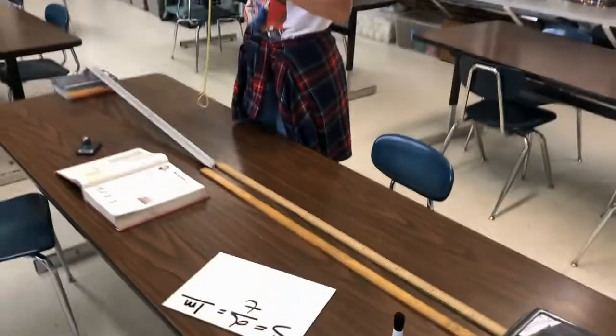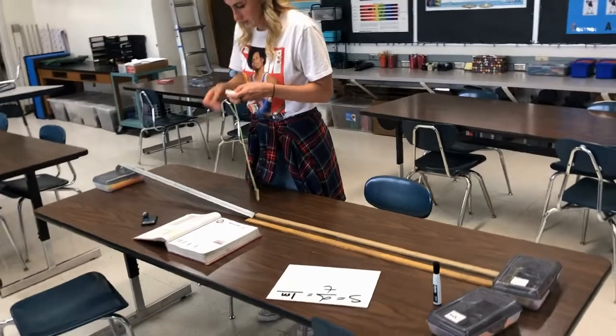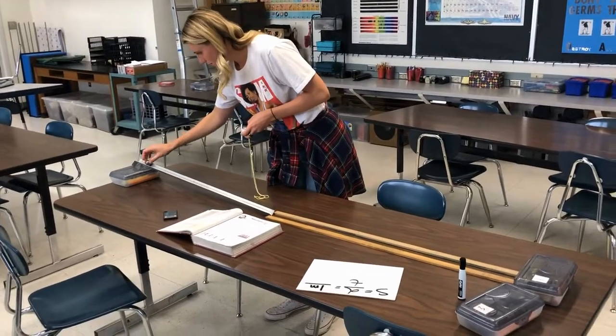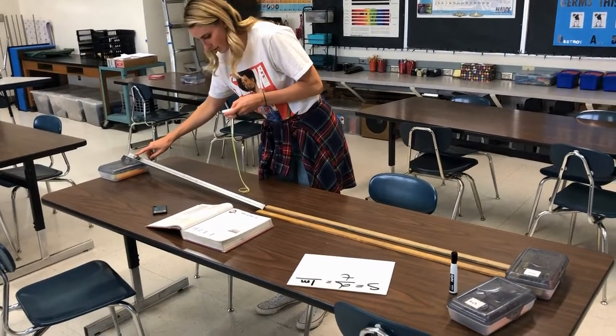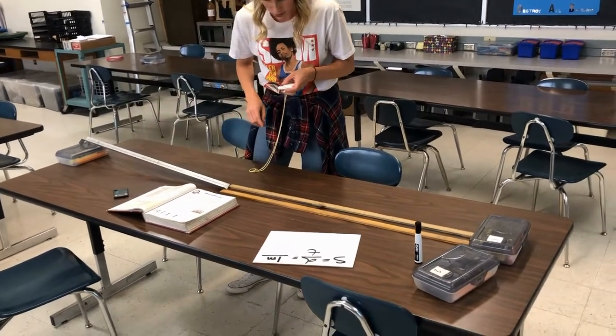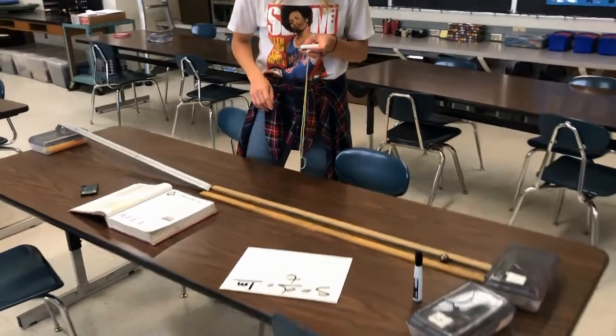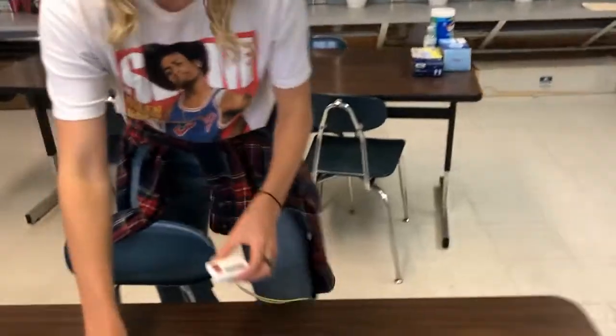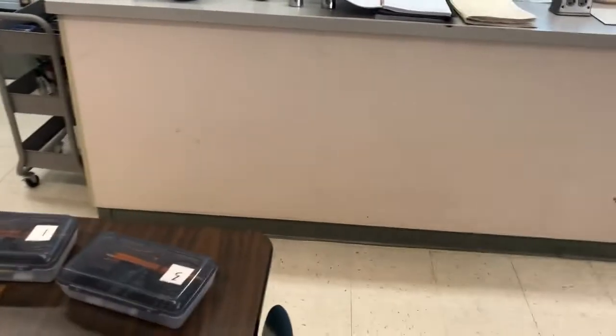Turn it on, reset it. Okay, start, stop, start, stop. Start at the 0.8 meter mark. I got 1.02. Okay, that's seconds.